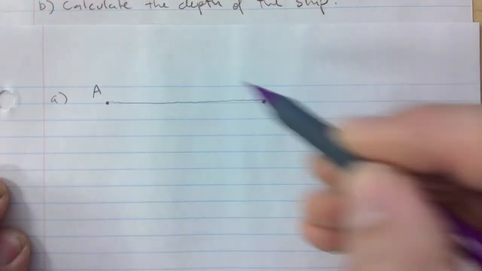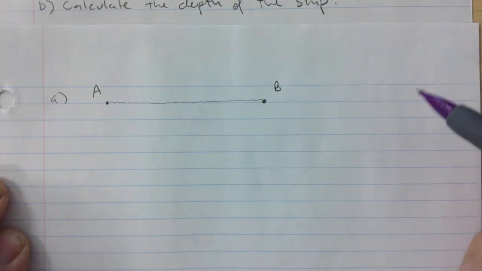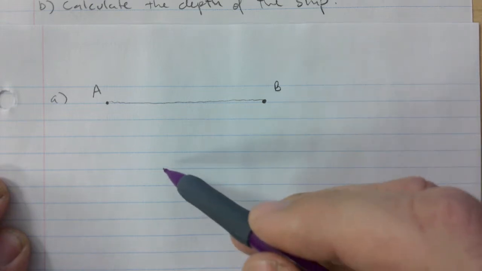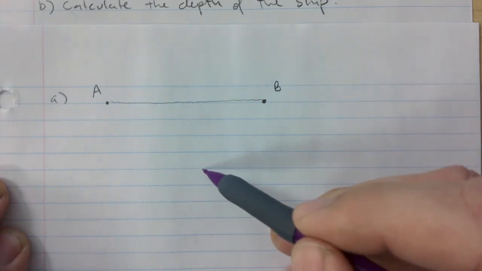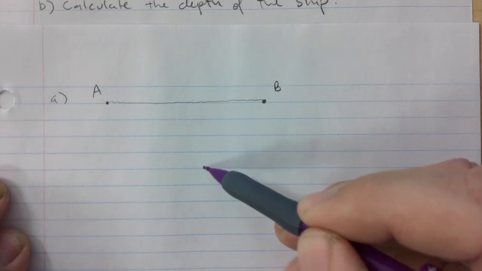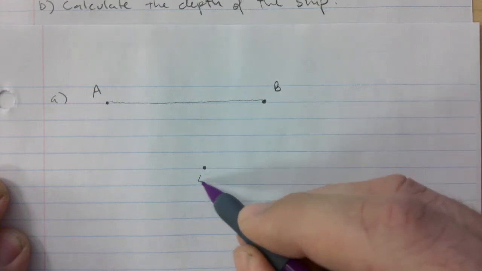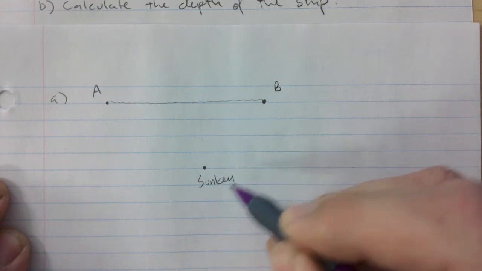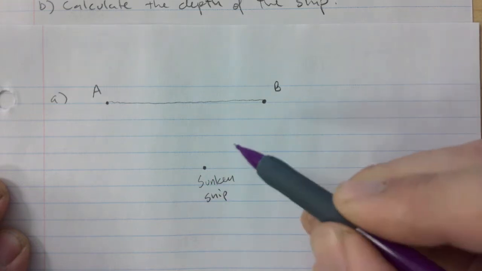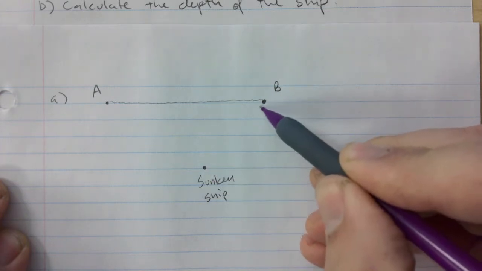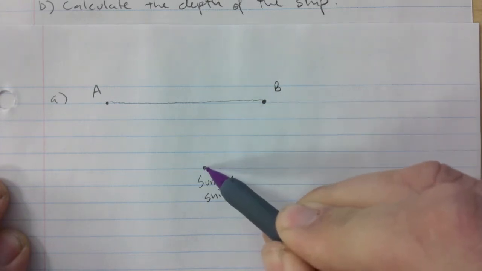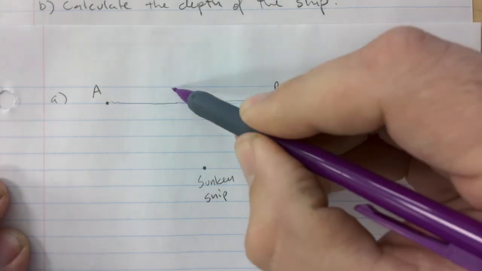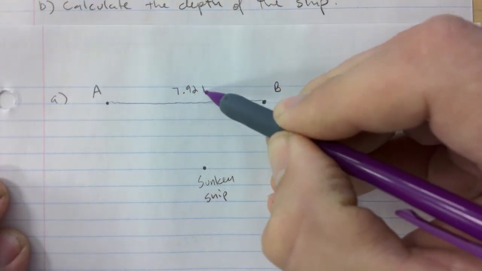So if this is the ocean, right at the top, you have two vessels looking for it, and it doesn't matter where you put them. There's A and B, and somewhere down on the ocean floor we have this sunken ship, right? So there's an angle of depression that both of them have, right? First of all, we know that there's 7.92 kilometers.